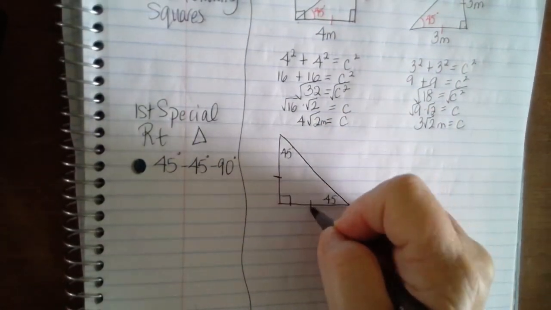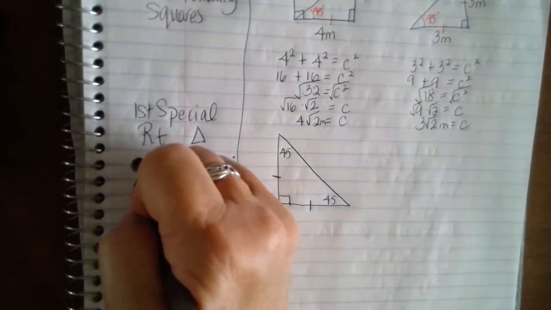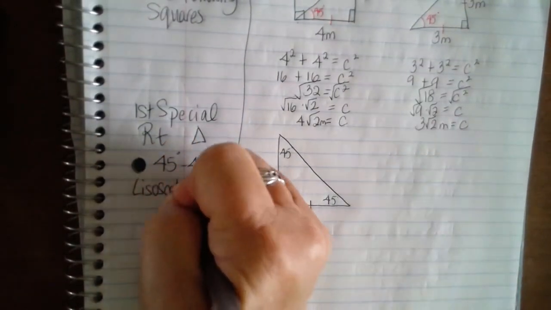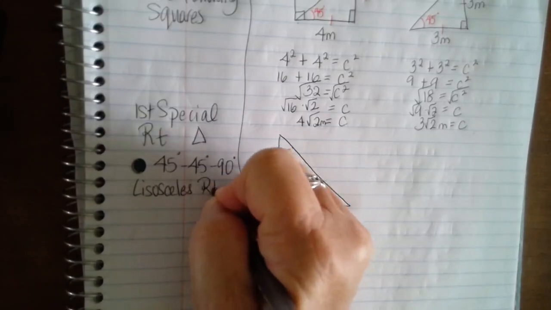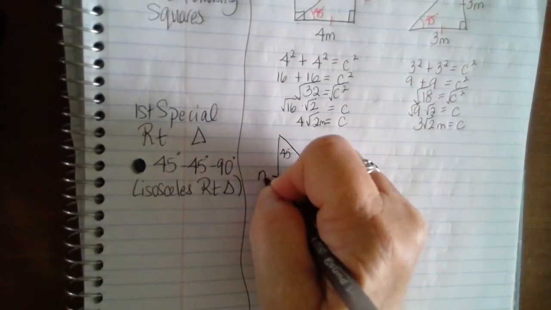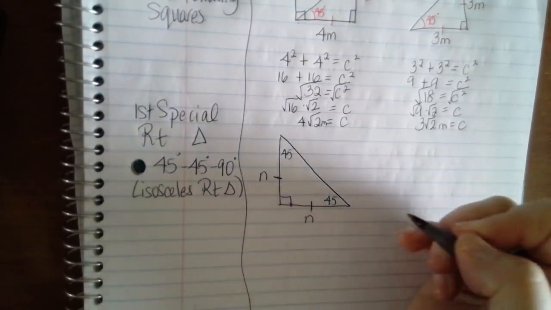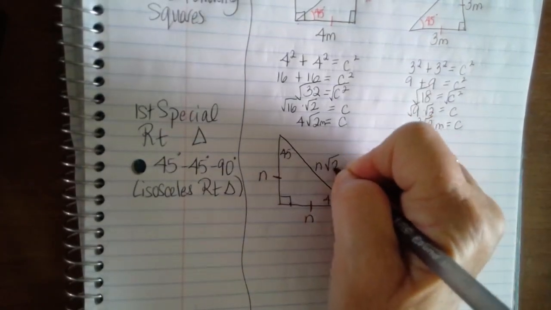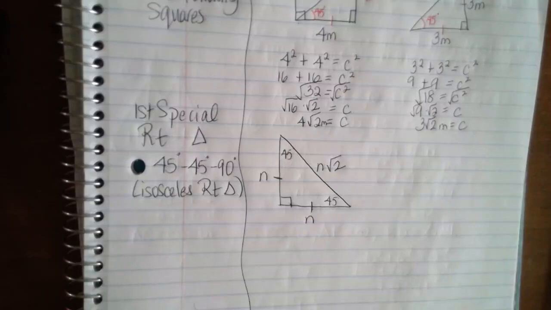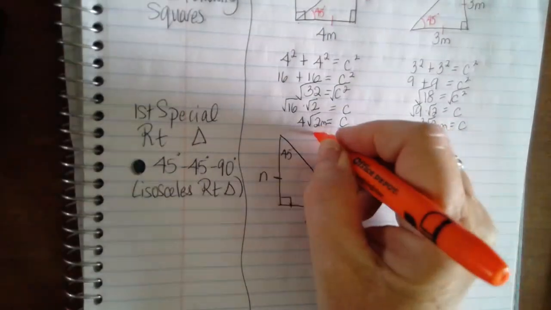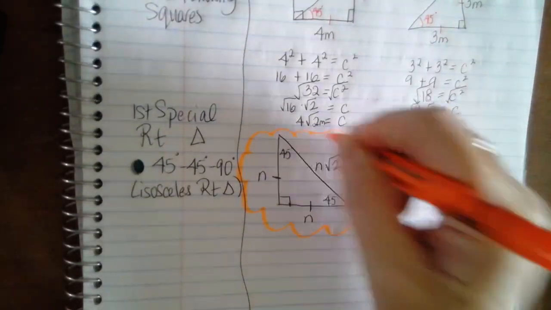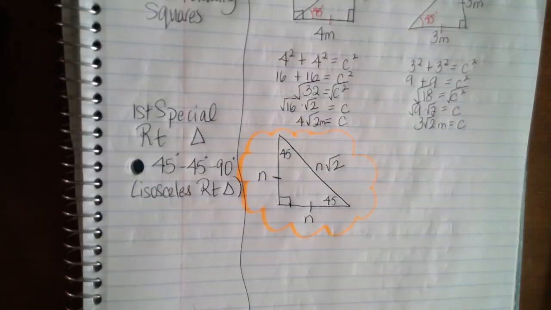And these two sides are the same, so I could also say it's an isosceles right triangle. If this is n, this is n, and this is n root 2. That's the formula, or the picture, that we're going to use for all our problems now.